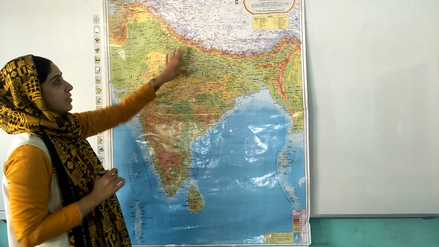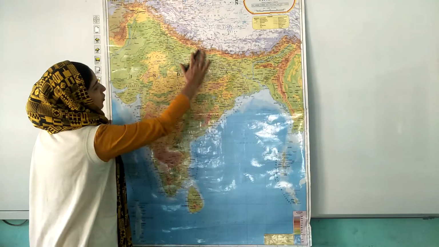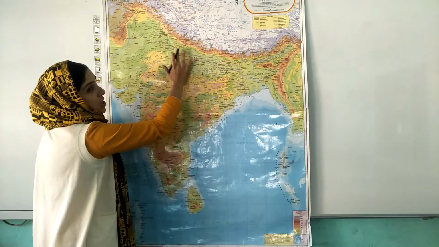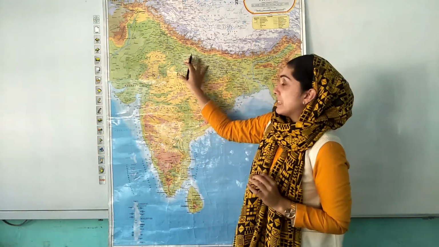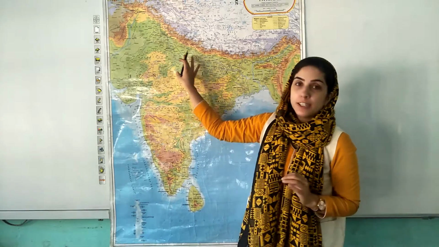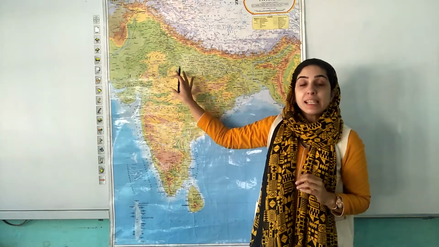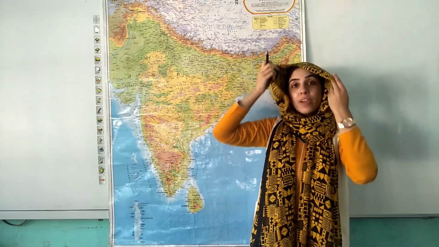Then we have the central part of India. This is the northern part of India. This part is the most productive in terms of agriculture because it has fertile soil. It is a result of the interplay of three major rivers. We have the Ganga, Indus, and the Brahmaputra, right?